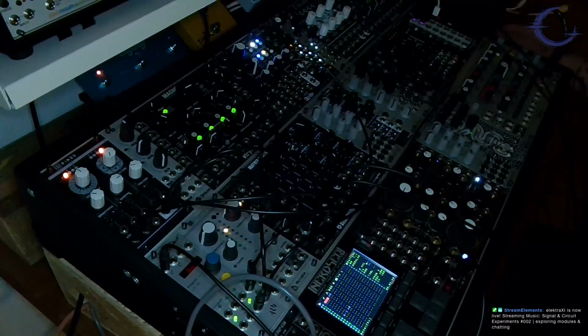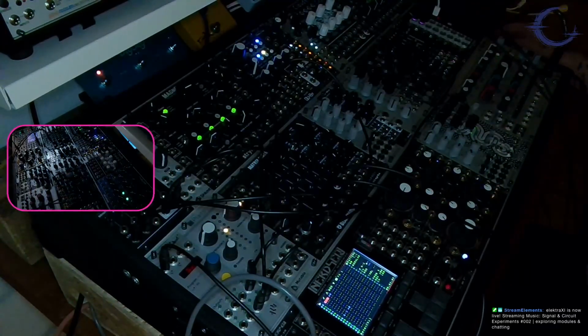Last time I did the signal and circuit experiments, it was in a small cabin. I realized that my internet connection wasn't really that great, so there was probably a lot of lagging. So I really do hope that this is better and that it will work okay. Same with the sound. If there's anything, do let me know in the comments or in the chat, I suppose.